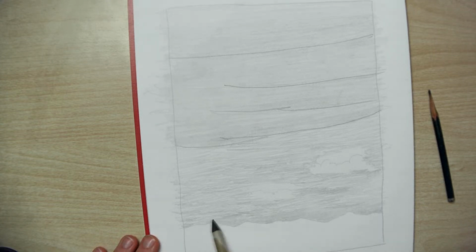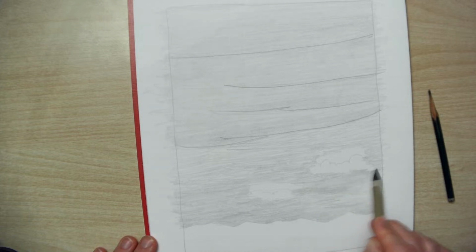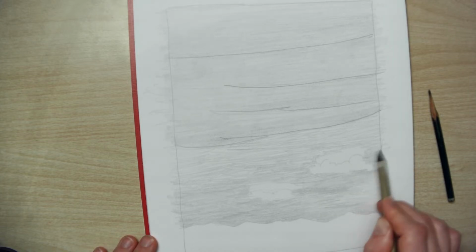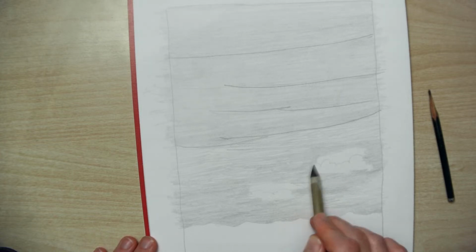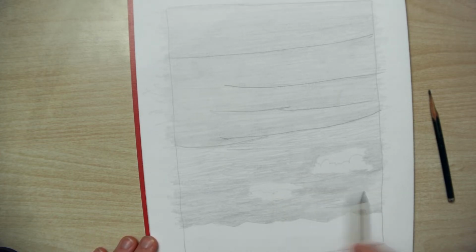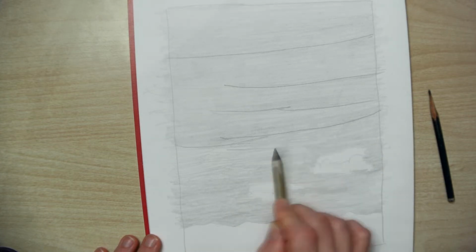Let's go in there. Gonna go in with more detail in the second layer. Okay, right here, over here, and now the rest right there.